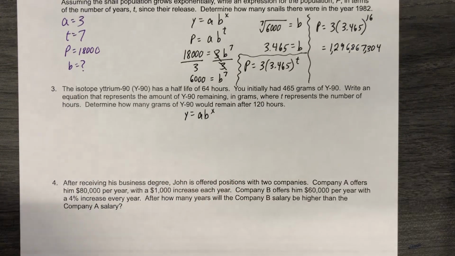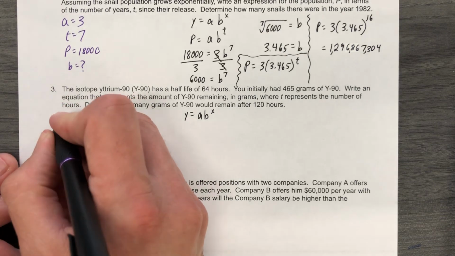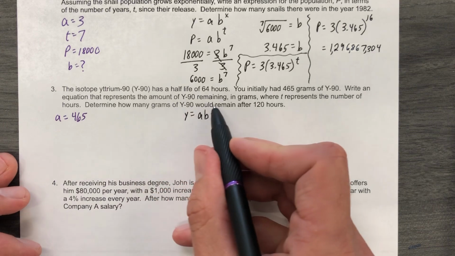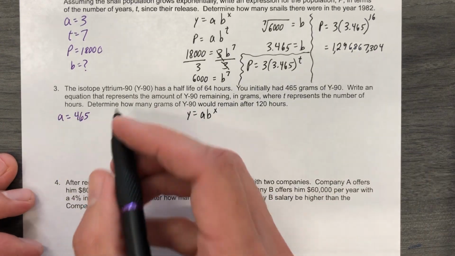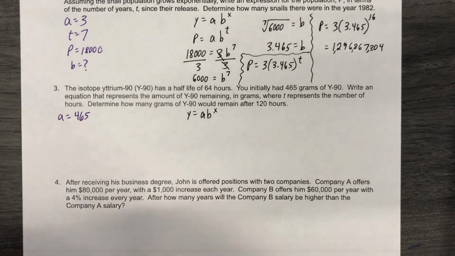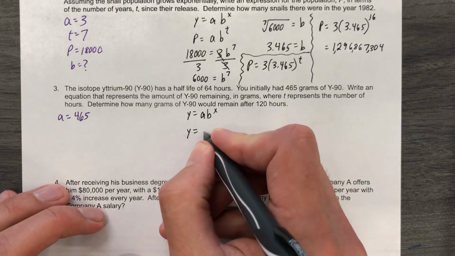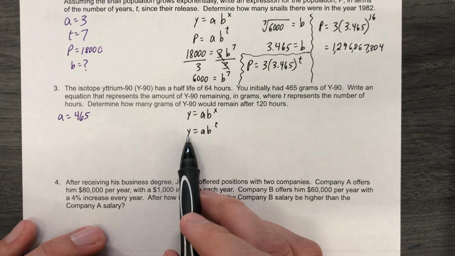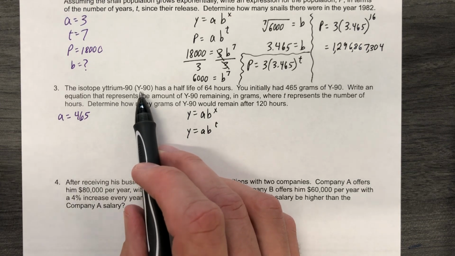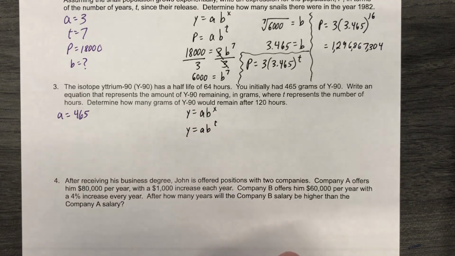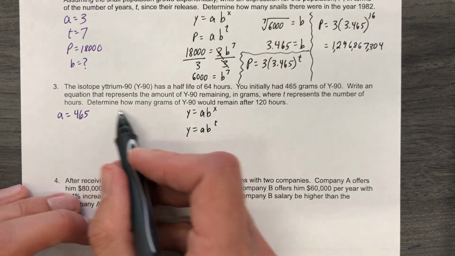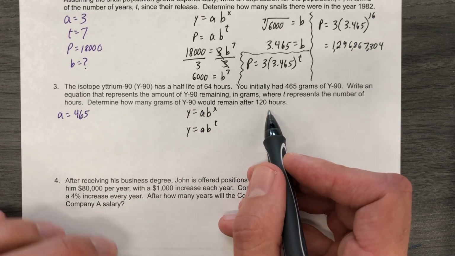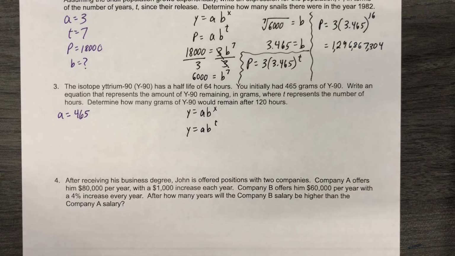You initially had, okay, that sounds like the original amount, 465 grams. Write an equation that determines the amount remaining in grams, where T represents the number of hours. So I would like to rewrite this as AB to the T. I'm going to just use the variables they want. And again, the lowercase y represents the quantity of yttrium-90 after time has elapsed. And we also have this last sentence to deal with, about 120 hours, but we're not quite there yet because I need to figure out some stuff.